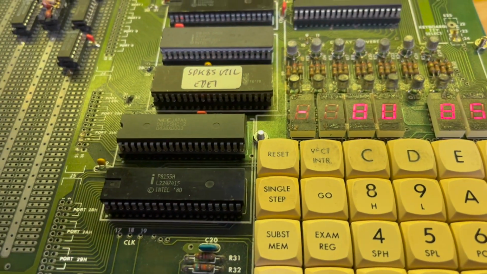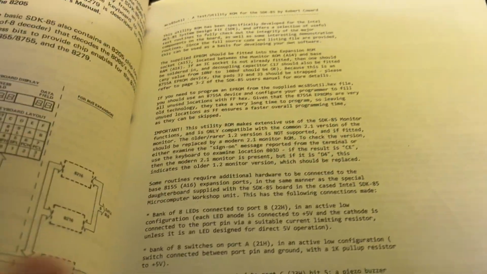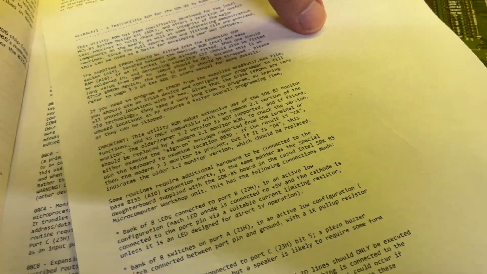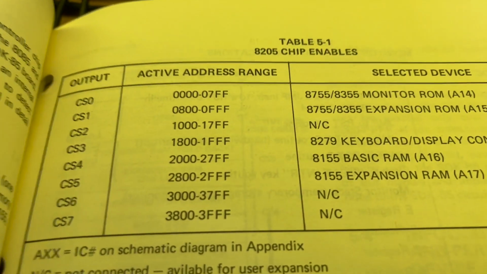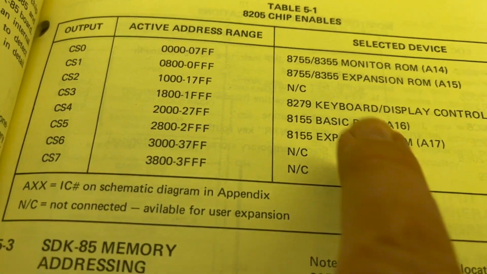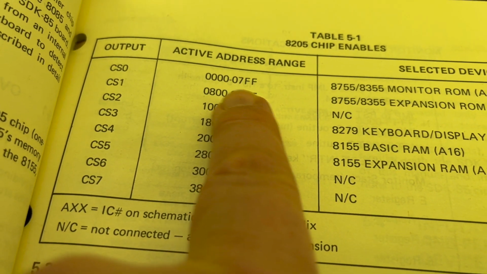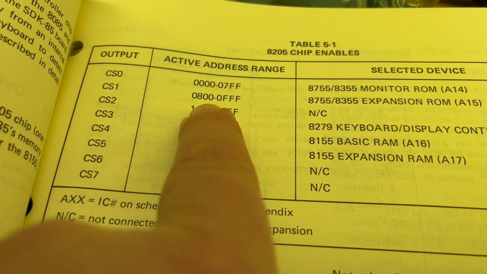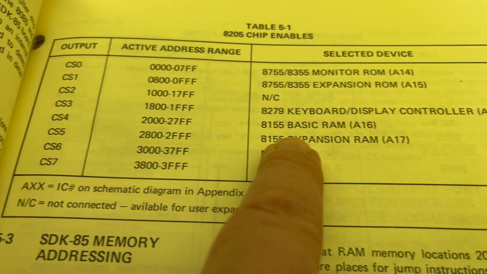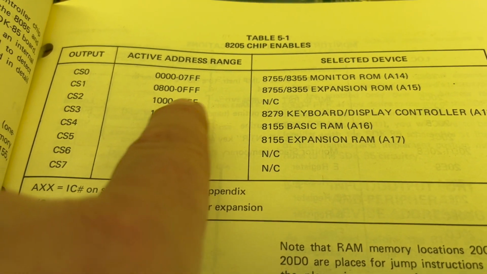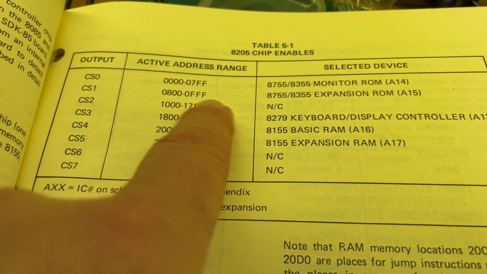I've had a look at the instructions. So this is basically the address range. We've got the monitor ROM, that address range, and the expansion ROM, that address range, and that's where the expansion ROM is. So I've been having a fiddle with the utilities in there.